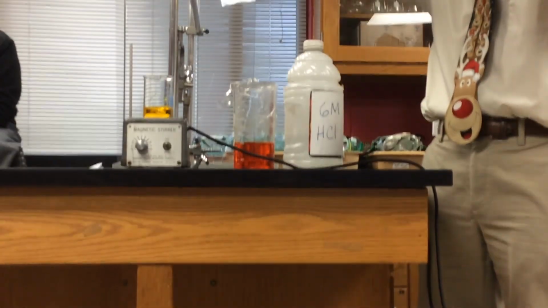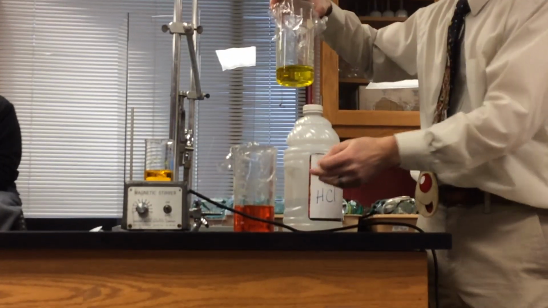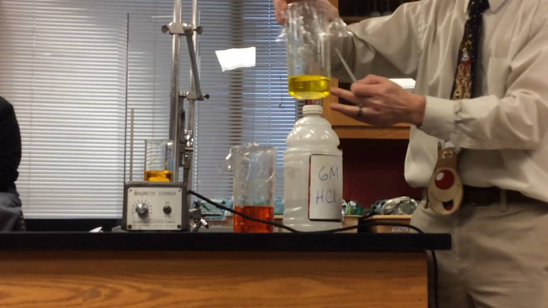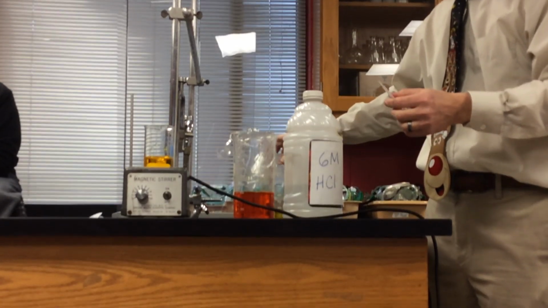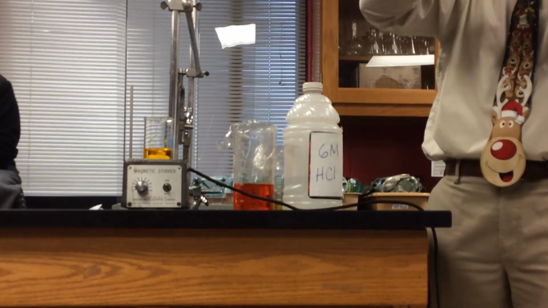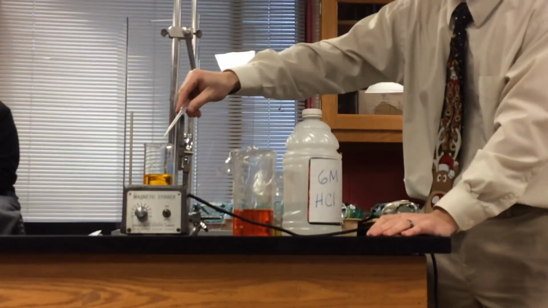There is some orange dichromate present. Here's dichromate. It's not quite that orange. It's not that yellow either. The more of this that I add, the more reactant heavy it gets, shifting it more to the right and making more orange.